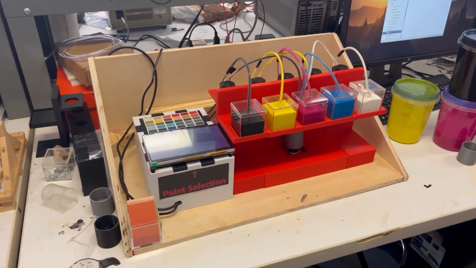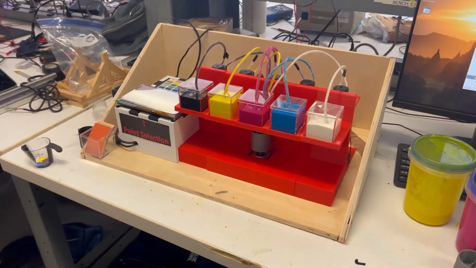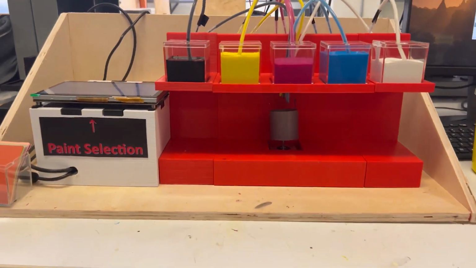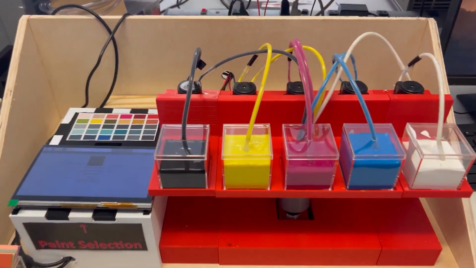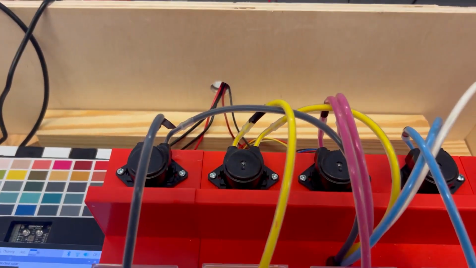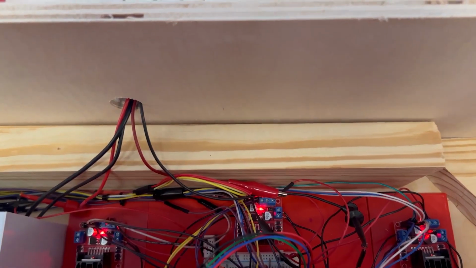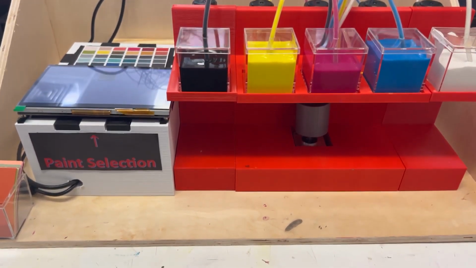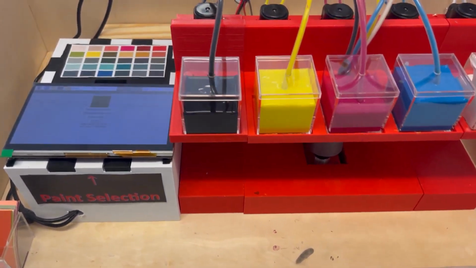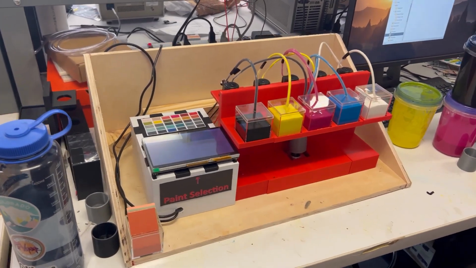Next up is our project implementation. As you can see, we have our 3D print where all of our pumps are housed, as well as the containers where our paints are sitting, along with the motor and the mixer. Behind the 3D print, you can also see the breadboard, the motor drivers, and the motor chip, all connected and wired up to their individual components.